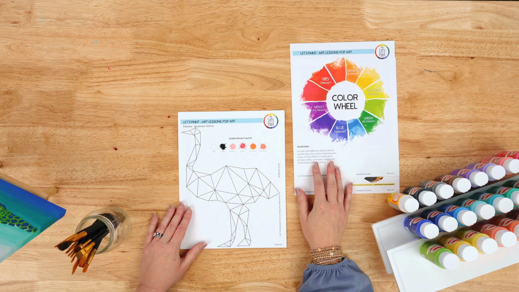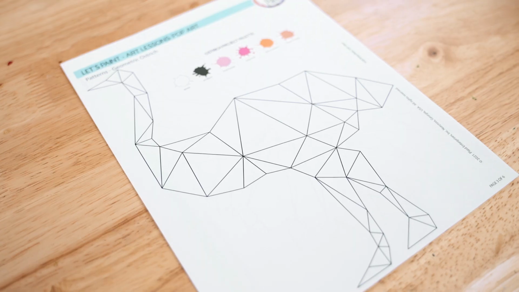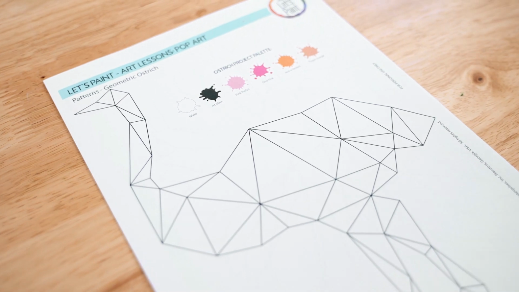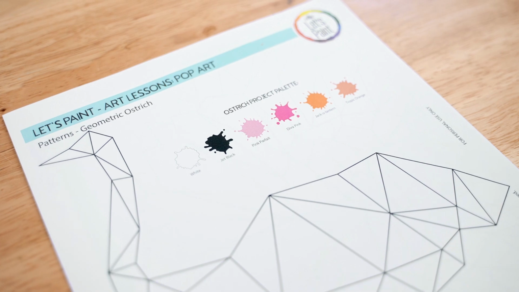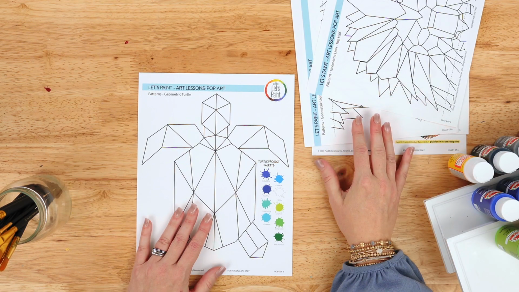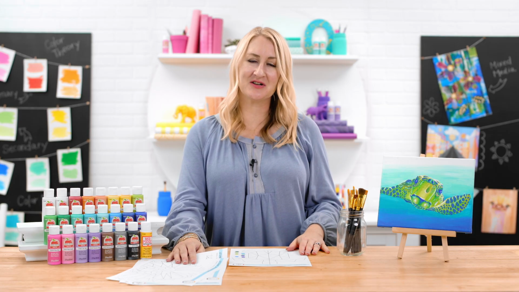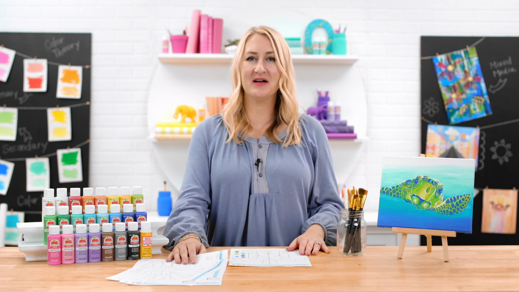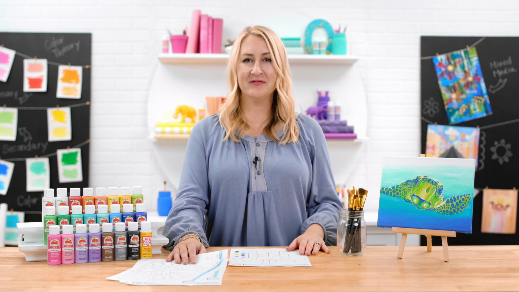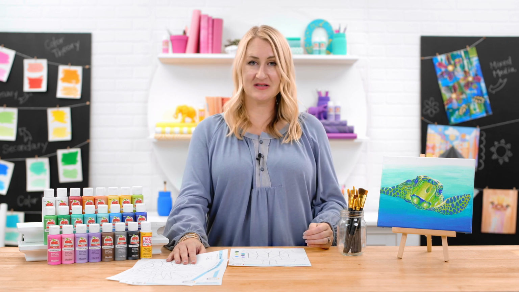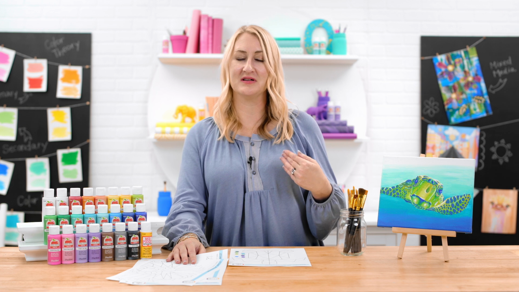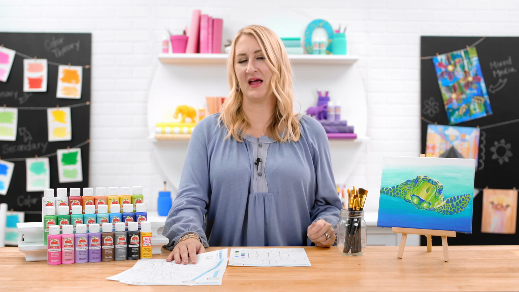We also have these practice sheets that include some fun geometric animals, as well as suggested palettes to paint the different ones. We have an ostrich, a lion, and a sea turtle. Each of these palettes that we've suggested are a little bit different because we're talking about the emotions of color and how different colors are related to different feelings. Each of the animals uses a different palette that associates with the mood that that animal evokes. So I'm going to pour my palette and we'll get started.